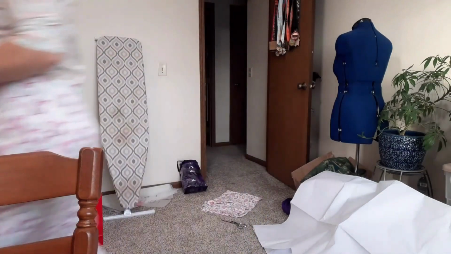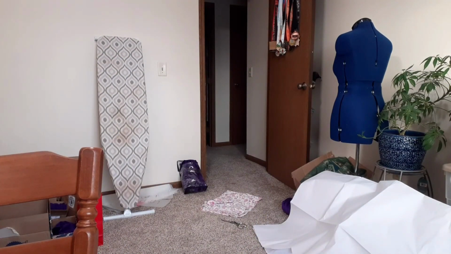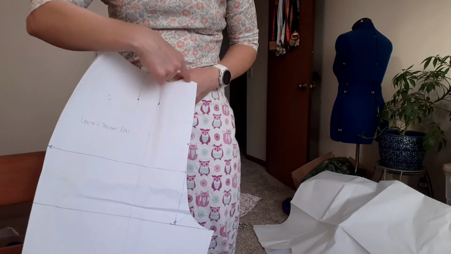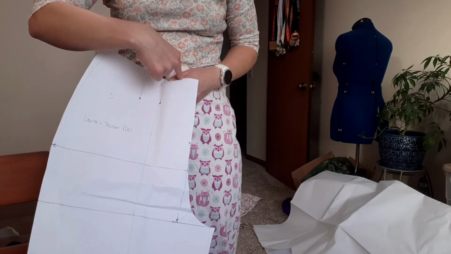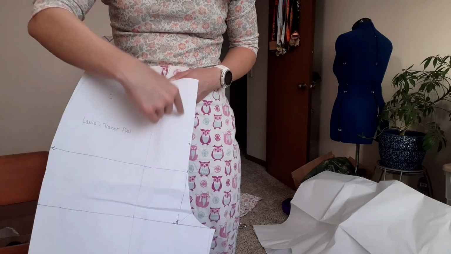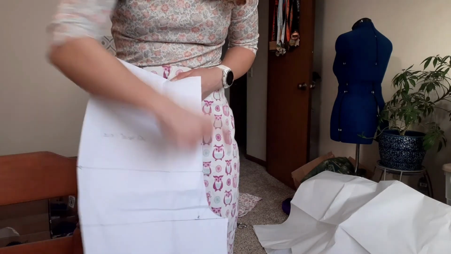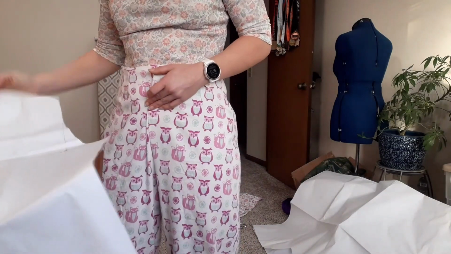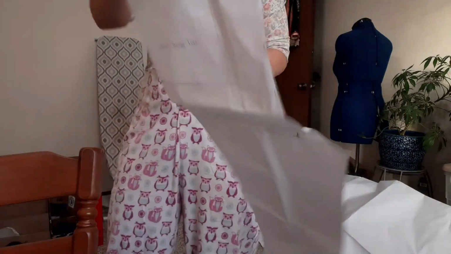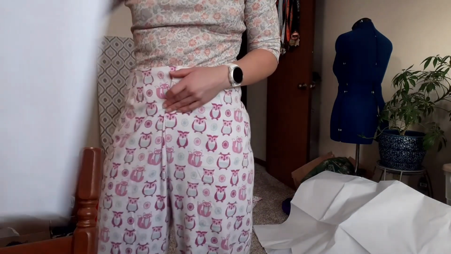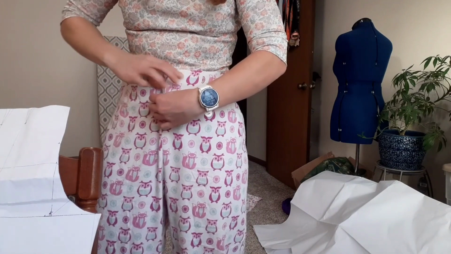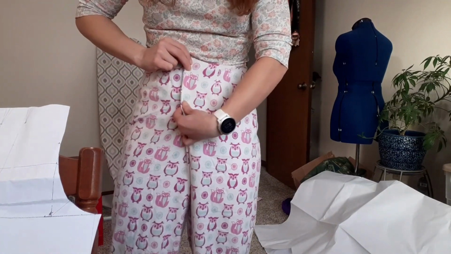So I think what I'm going to do is I'm going to come in an inch here. And then I'm going to go down. And then when I get here, I'm going to blend to this curve. This is a straight line at the front here. And I think that's probably where it would be best to take it in.